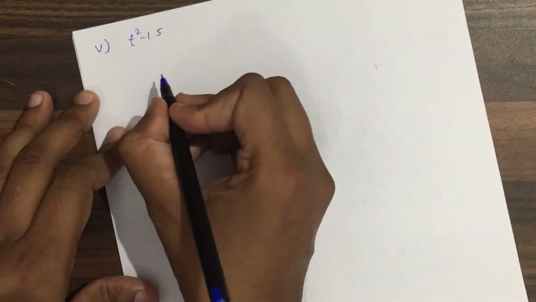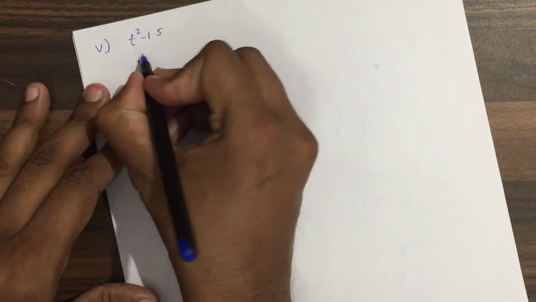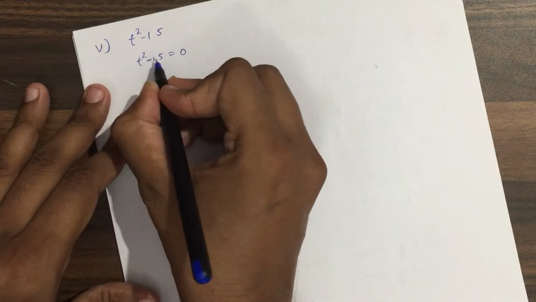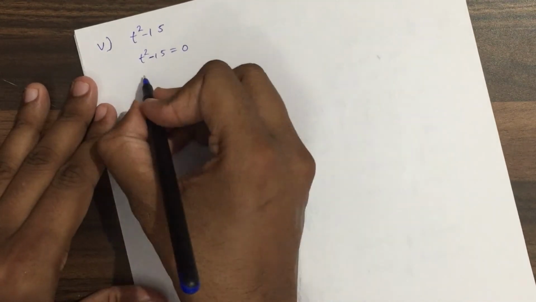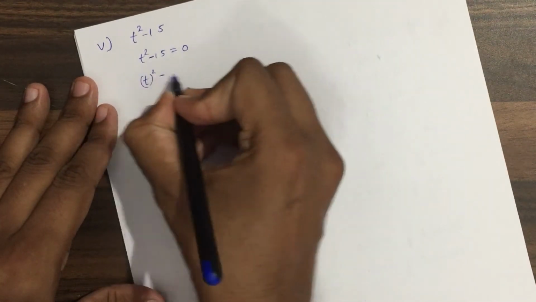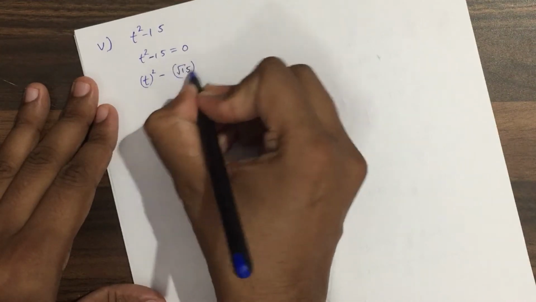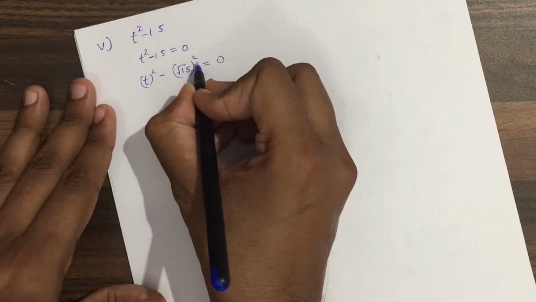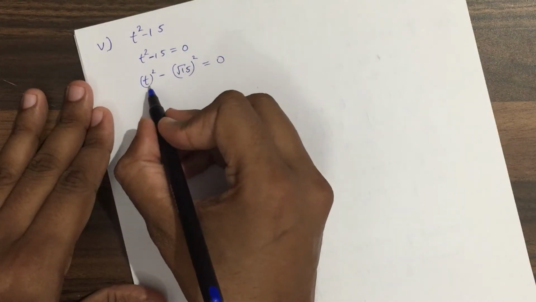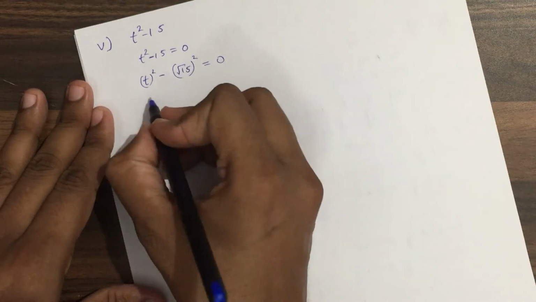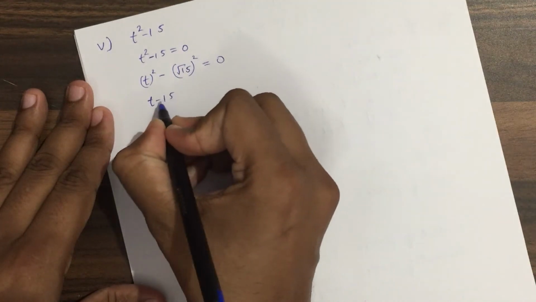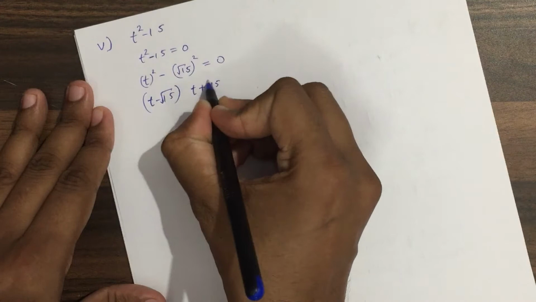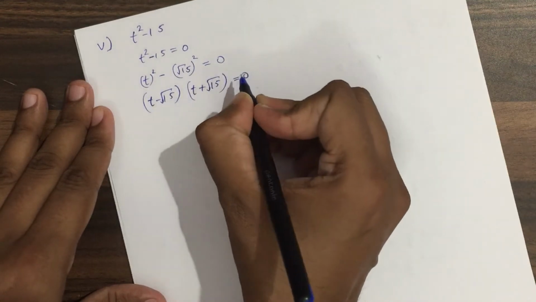Now see, first of all, to find the zeros, we equate the polynomial to 0. Here we can see that 15 is not a square of any number, but we know that 15 can be written as root 15 square. Root 15 square is 15. Now t square minus root 15 square. So now apply the identity a square minus b square, which gives a minus b into a plus b, that means t minus root 15 and t plus root 15 equal to 0.